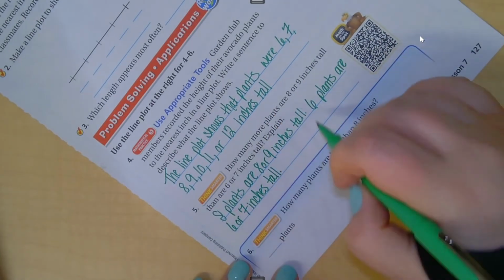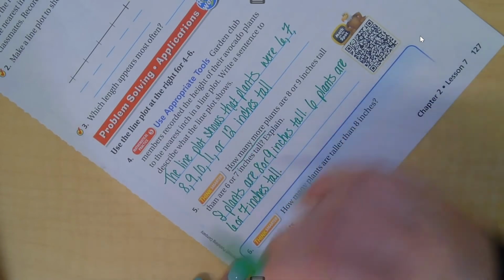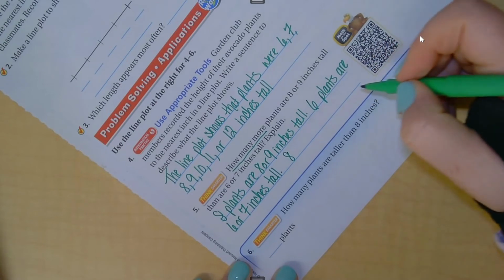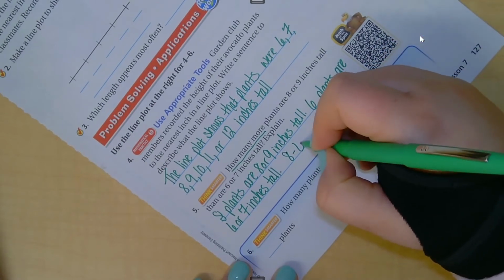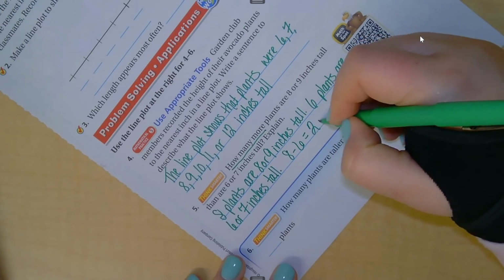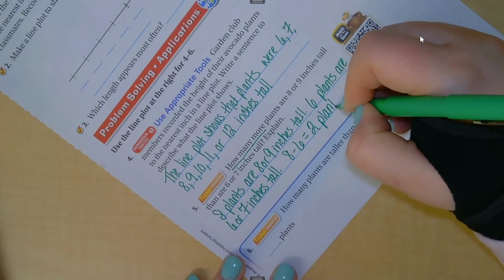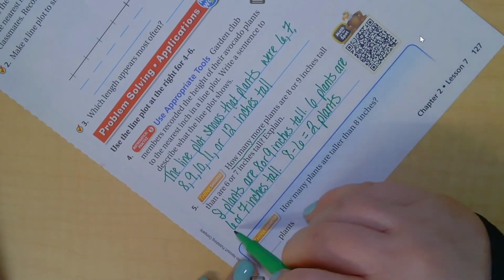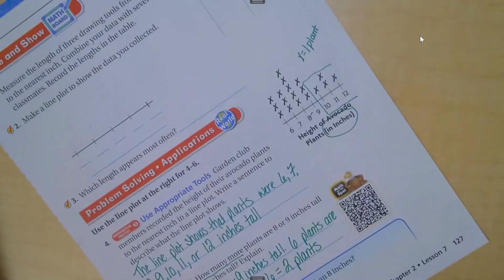Okay, and now we need to find the difference because it says how many more. So that would be 8 plants minus 6 plants equals 2 plants. So 2 more plants are 8 or 9 inches tall than 6 or 7 inches tall.